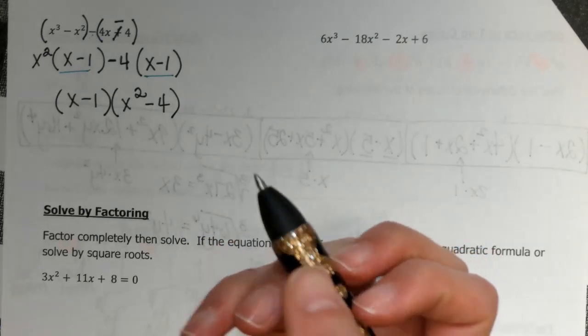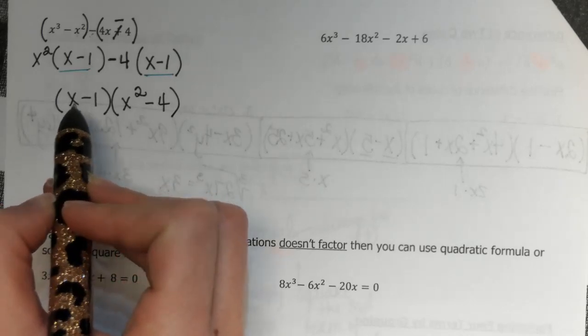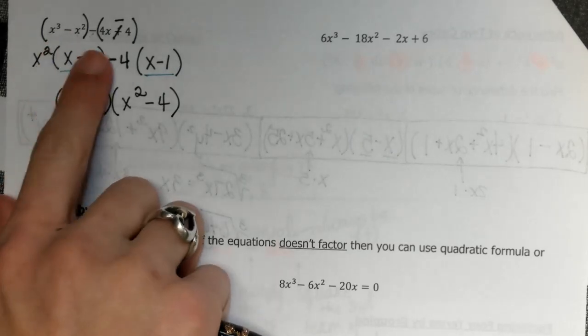I don't know. You can boil, if you really wanted to, you can boil it. That's going backwards. Boiling wouldn't get me back to this.